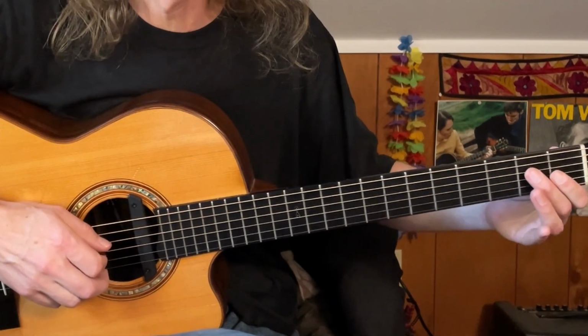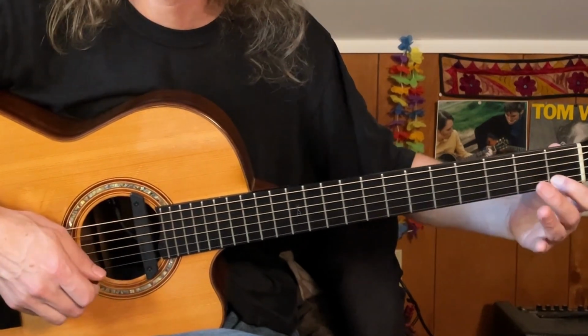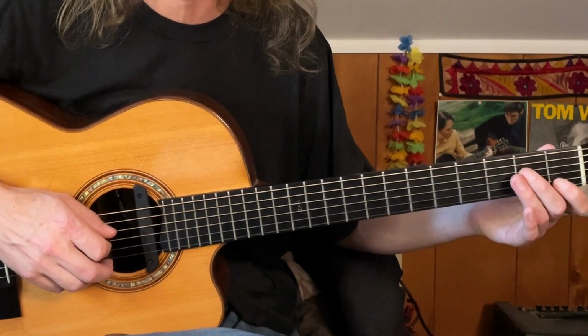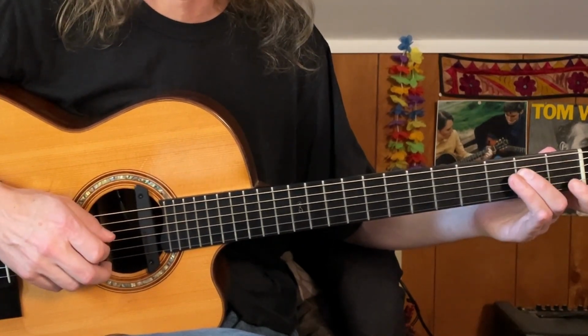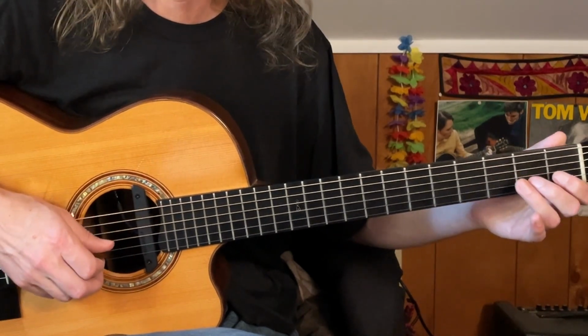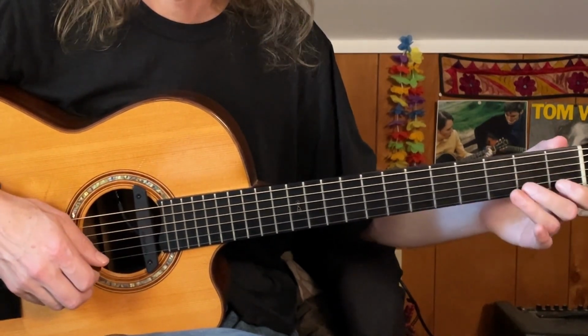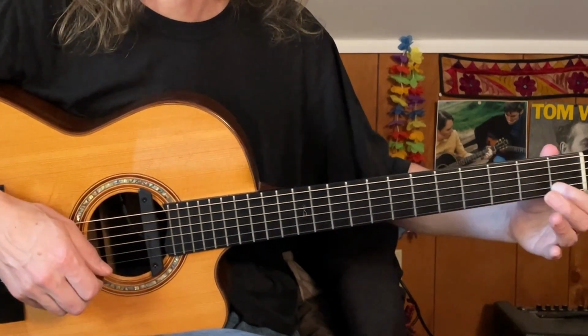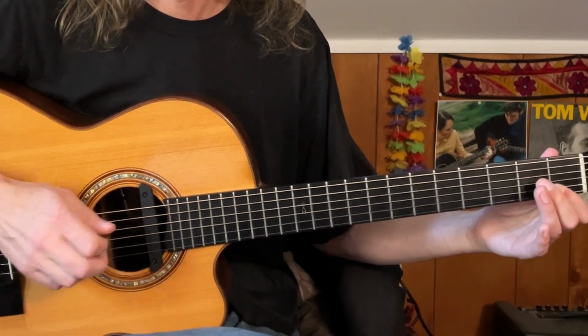And so the interval between that E and that C is a sixth because it's 6 steps in the scale. So starting on the E, that's 1, 2, 3, 4, 5, 6. To go from that E to that C is a sixth.